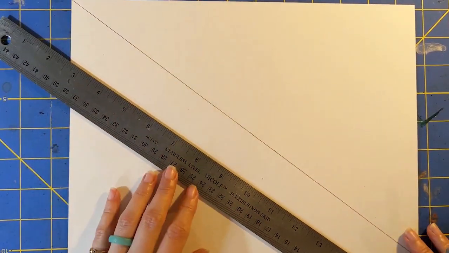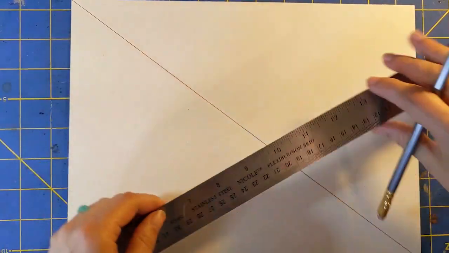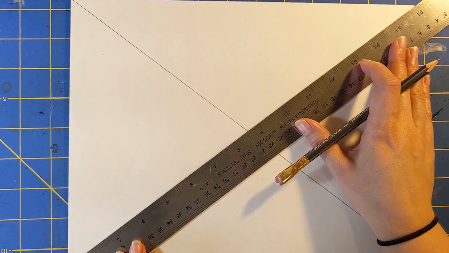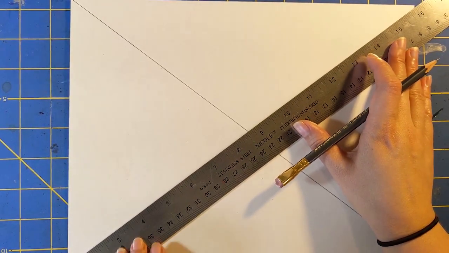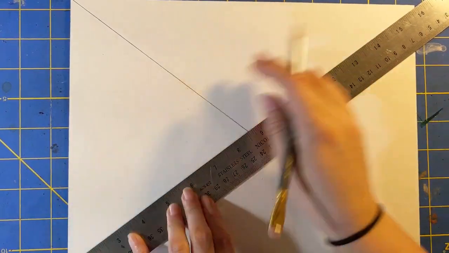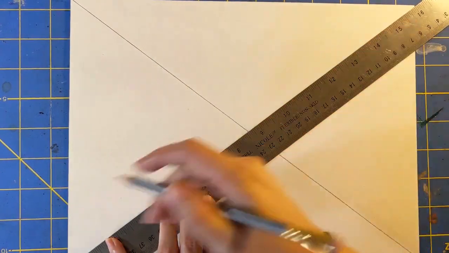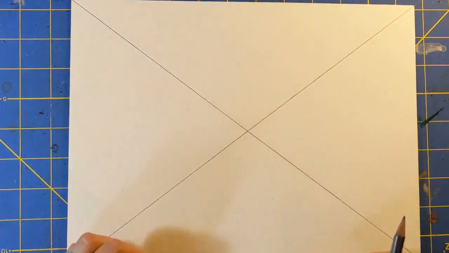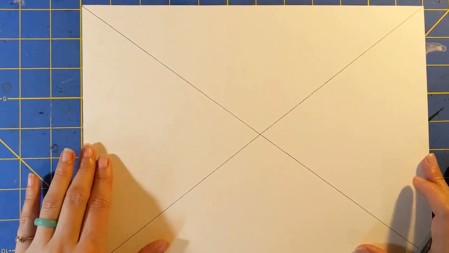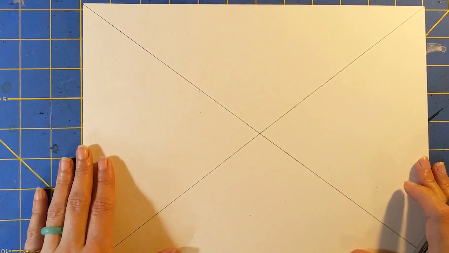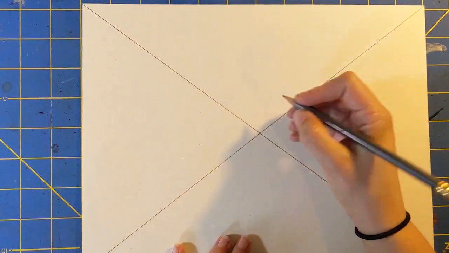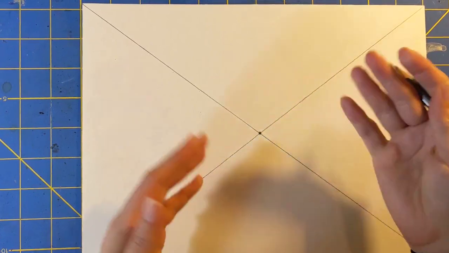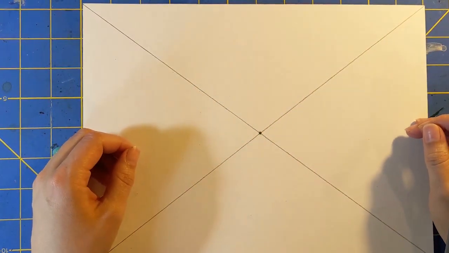And we have our first line. Then we're going to draw another diagonal line with the top right and the bottom left. You should have a big X on your paper. And in the center, you're going to make a dot. You just made your vanishing point.